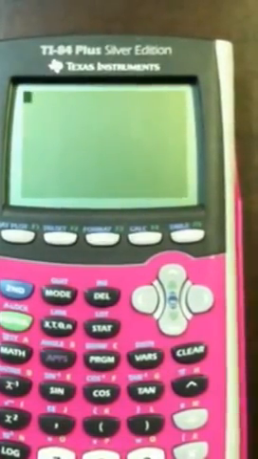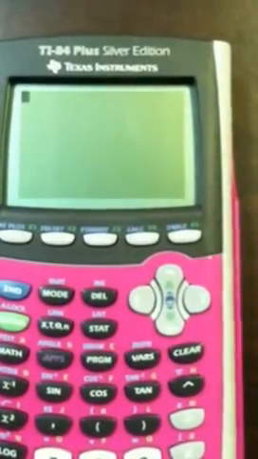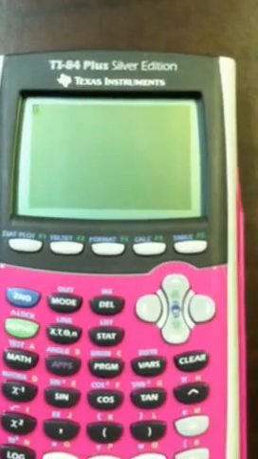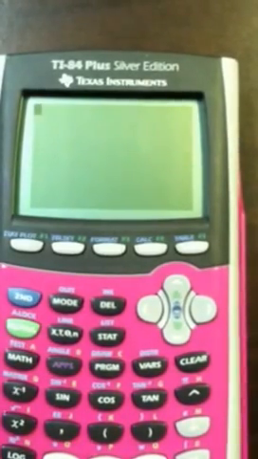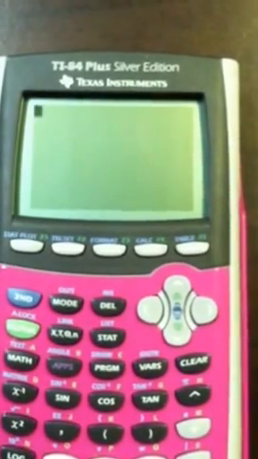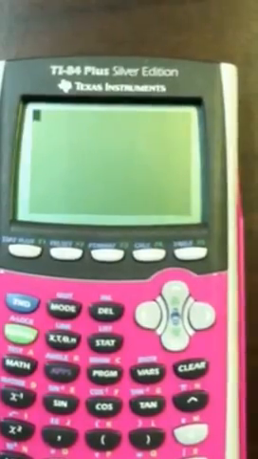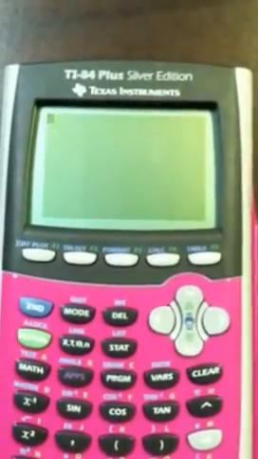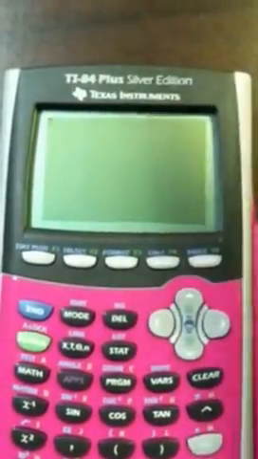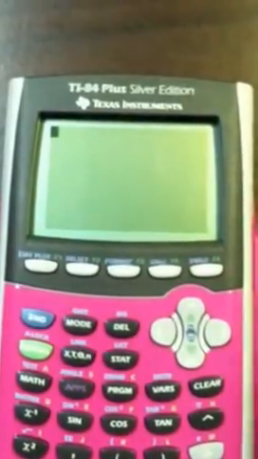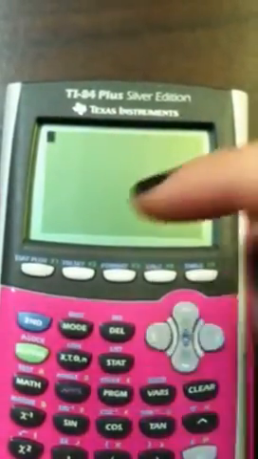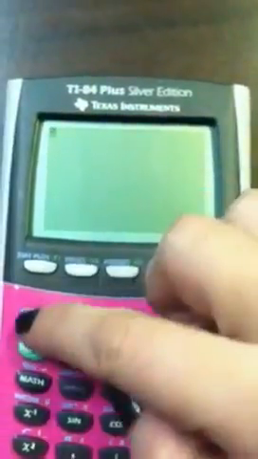Today in pre-calculus, we talked about how to use your calculator to solve a lot of these problems we've been doing by hand with matrices. Now keep in mind, you still need to know how to do it by hand, but we're going to go over how to use your calculator to do this. I already have some information input in my calculator, but you can still follow along.